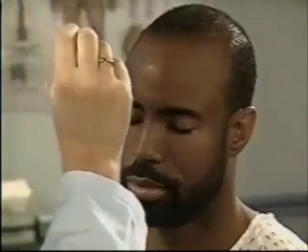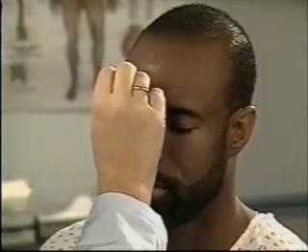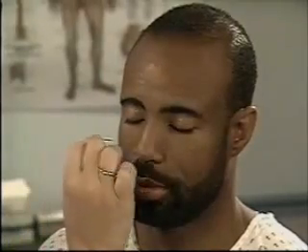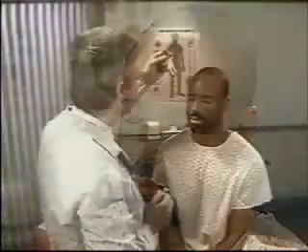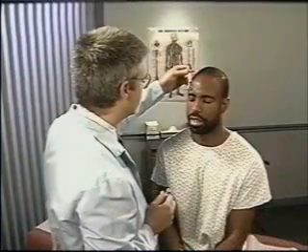Sharp. Sharp. Now I'm going to compare side to side. Keep your eyes closed. Is this the same as this? Then compare symmetrical areas on both sides of the face. The same as this. Yes. If you suspect an abnormality, confirm it by testing temperature sensitivity.